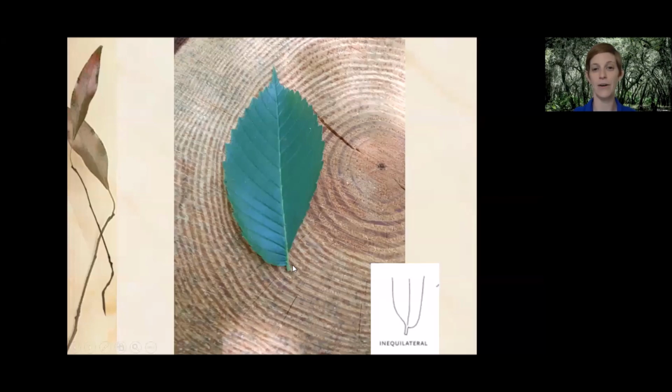This is an American elm. So you can see the right side does not match the left side. And that's inequilateral base, a very helpful characteristic and one very well known with the elms.